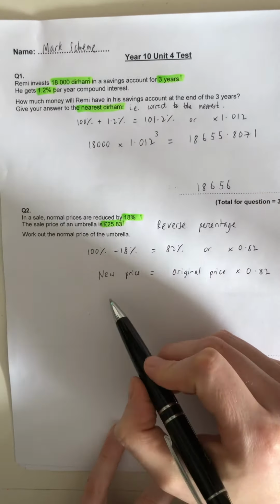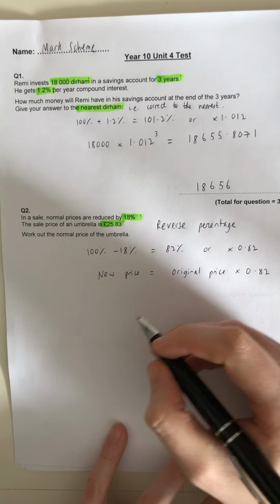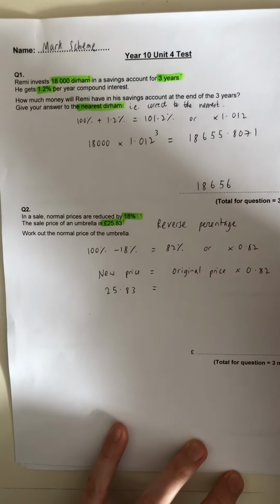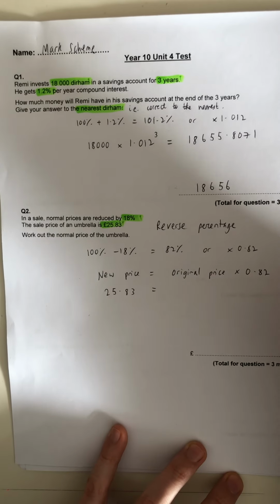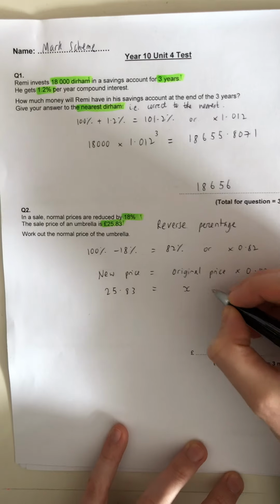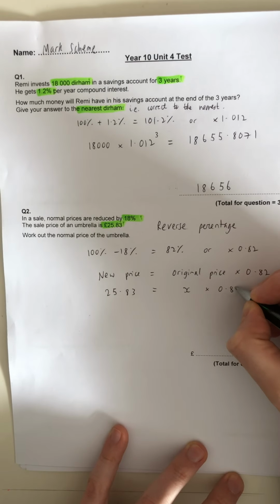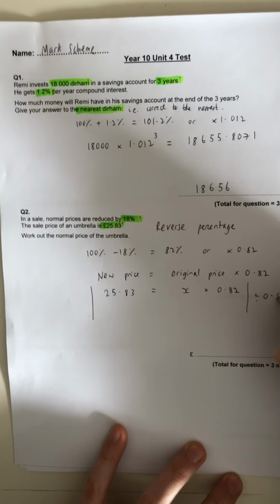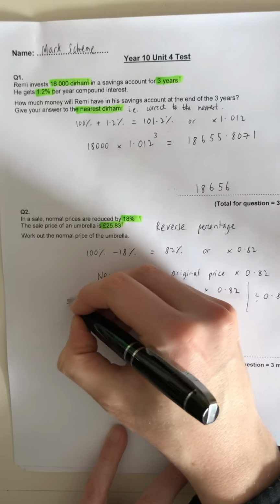And the thing with this question is they've given you the new price, i.e. the sale price, which is £25.83. And the original price is the thing you want to work out. Call that x, times by 0.82. And to make x the subject, you actually divide by 0.82.